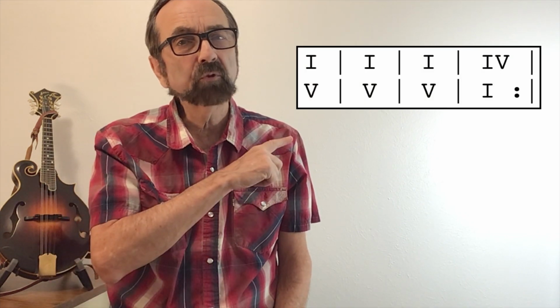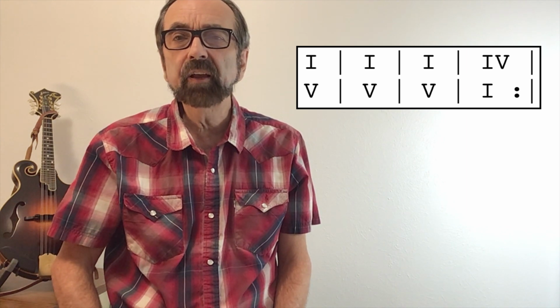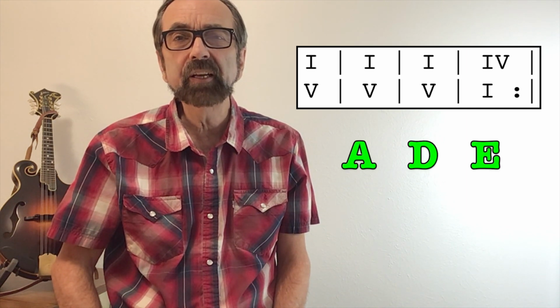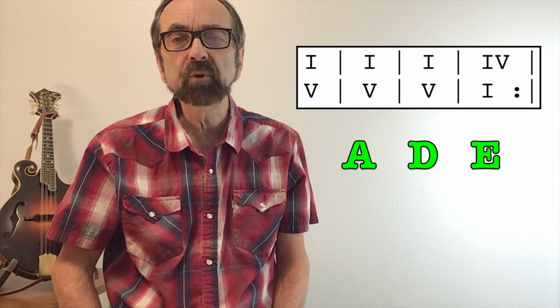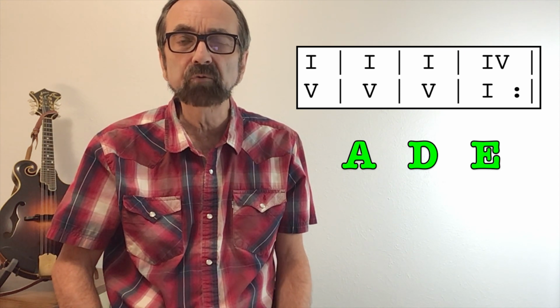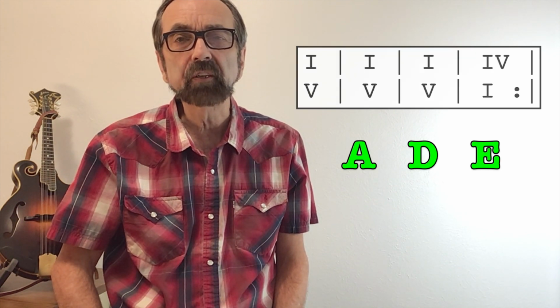Even if you aren't familiar with the numbering system for chords, it's pretty easy to see how it works. Here's the chord chart for Wabash Cannonball, and since the key of A has the 3 chords A, D, and E, we'll have 3 measures of the A chord before we go to the D chord, which is the 4 chord, and then eventually to the 5 chord, which is E.